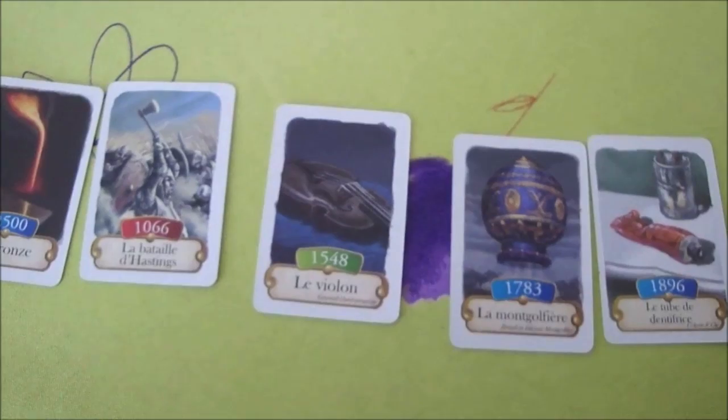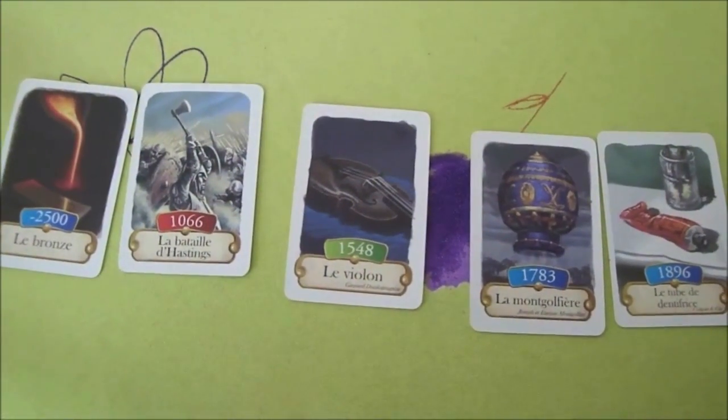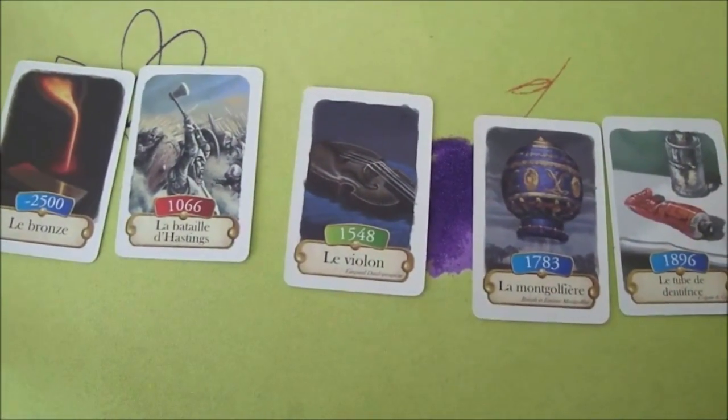So obviously, what do you think the objective of this game is? Yes, that's right, to get rid of all your cards. So there you go, the first person to get rid of all their cards wins. But there is an exception to that rule.